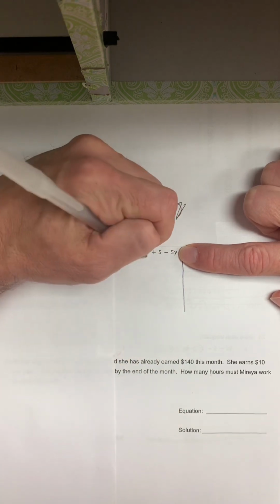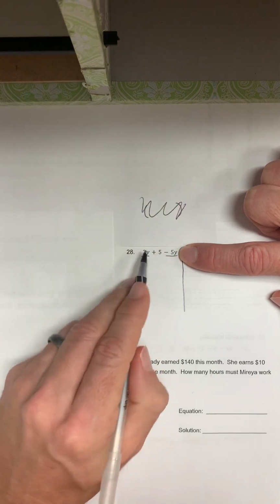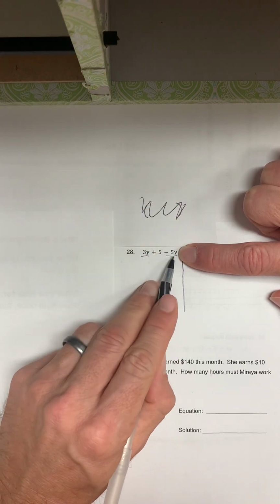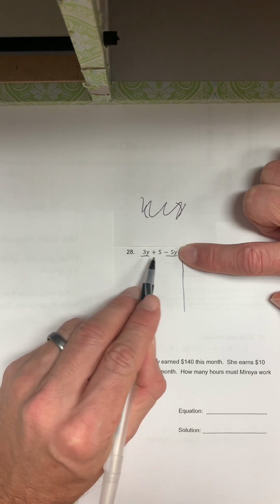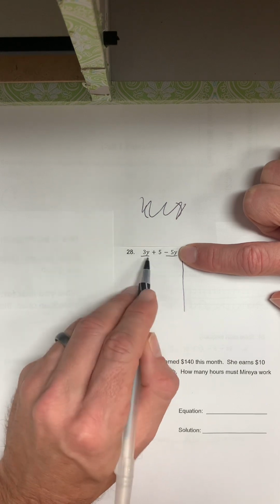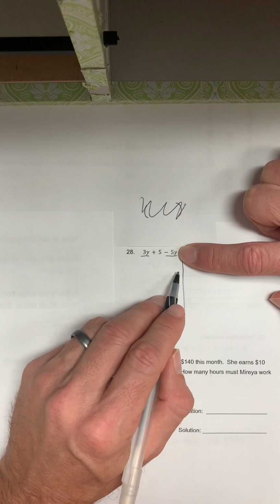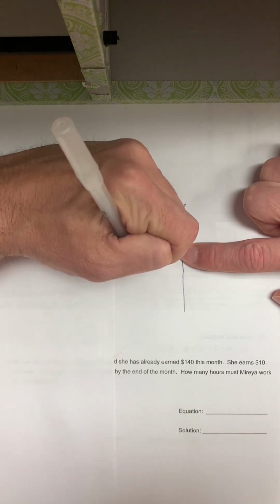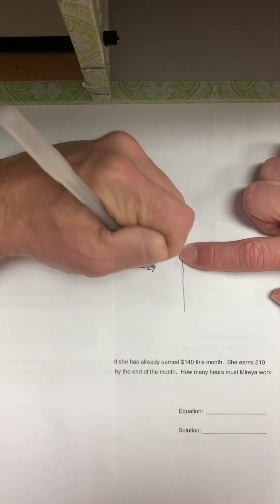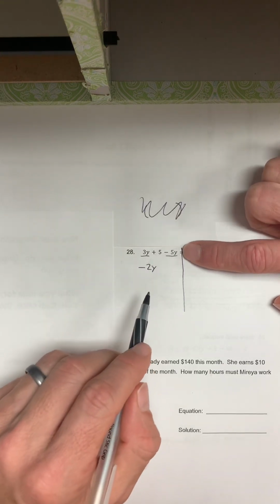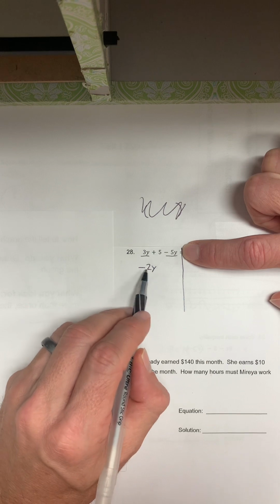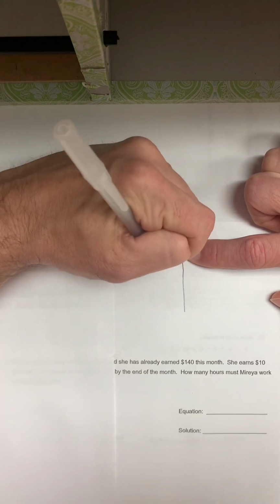I see that here we've got y's and here we've got y's, so these are like terms. They both have y's, so I can combine those. If I have 3 y's and then I take 5 of those y's away, 3 minus 5 is negative 2. So what I actually have is negative 2 y's. This is a nicer way of writing it than having it in 2 separate places. So negative 2y, and then there's also a plus 5 over here.